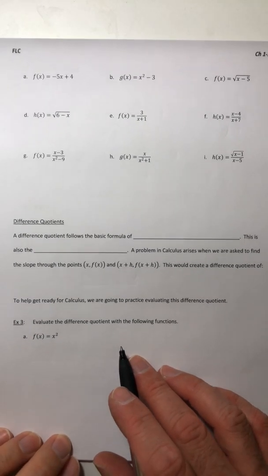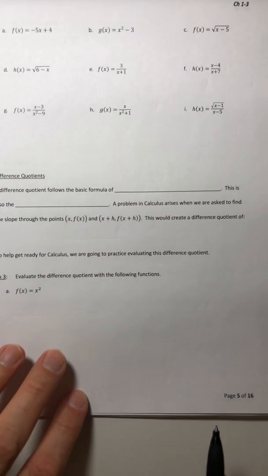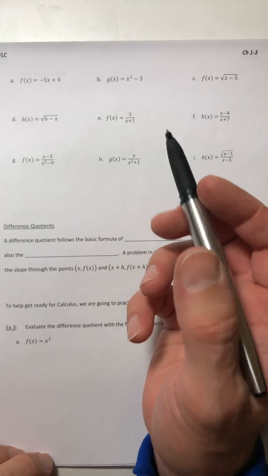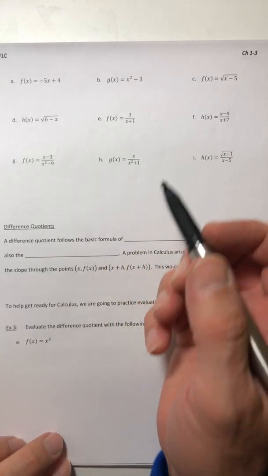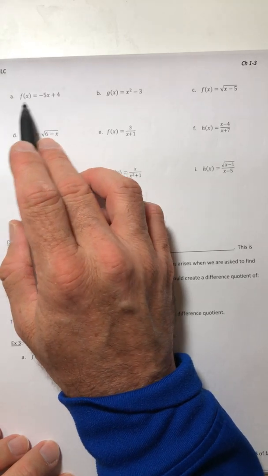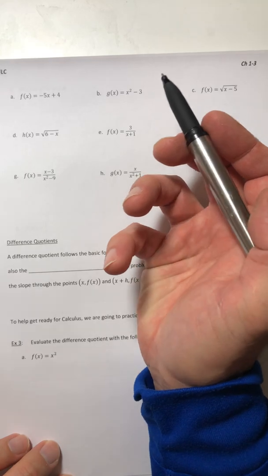Okay, so let's pick up where we left off. With this on page 5, in this example, we're finding the domain of each function, and then we're going to write our answer in interval notation. So part A, this function right here, this is just a linear function. So its graph is a line.